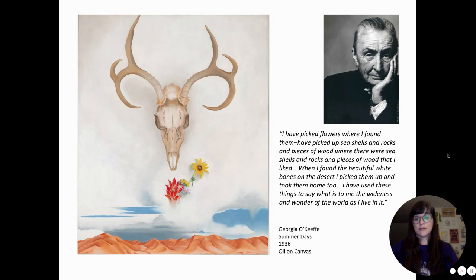Now, someone that I would like for us to take inspiration from is Georgia O'Keeffe, who does work both in representational art and in abstract art. And I just wanted to show you an example of some of her work in representational art. She really pulls a lot of her inspiration from the natural surroundings that are around her. She really drew from the place where she was and the things that she saw in the world that she lived in.